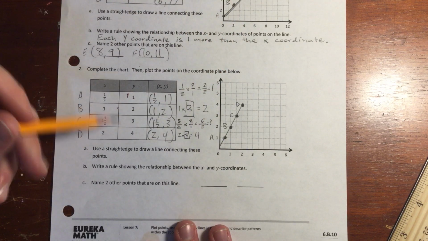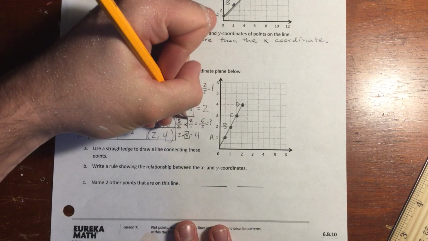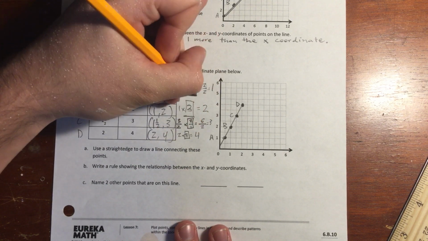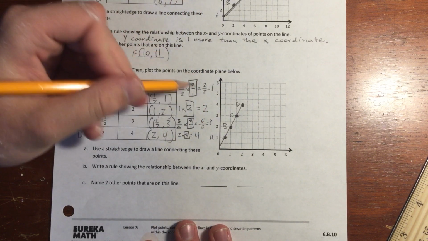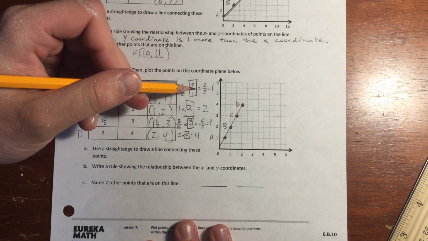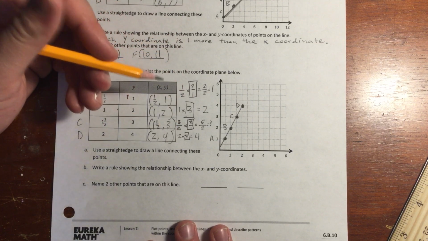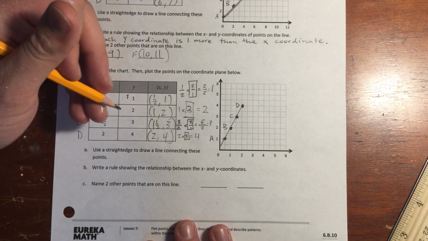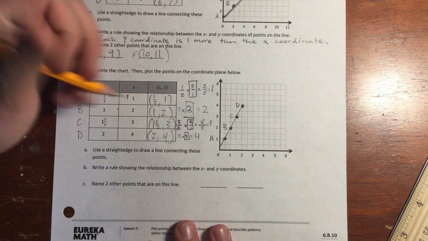So I can see that when I multiply each one of these by 2 wholes, and just because these are fractions, we're still multiplying by 2 wholes. We know that 2 over 1 is equal to 2 wholes. Each one of these is multiplied by 2.